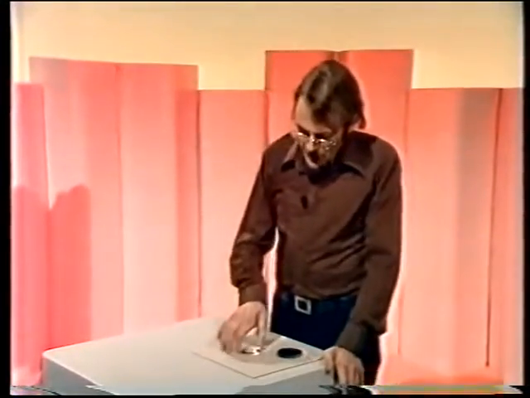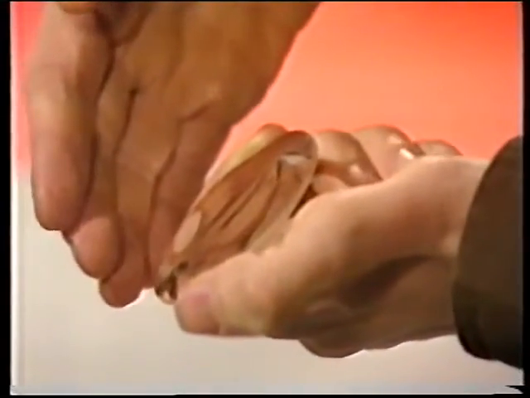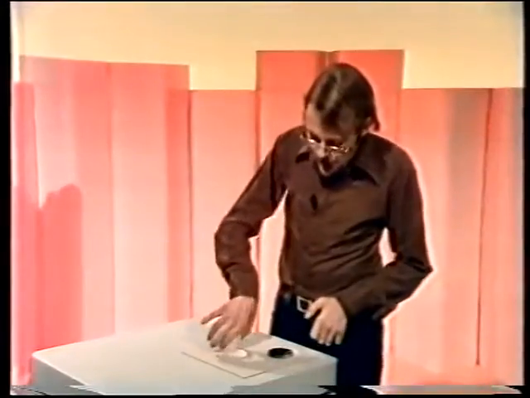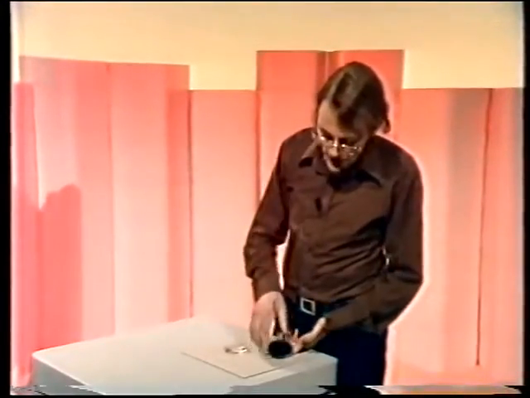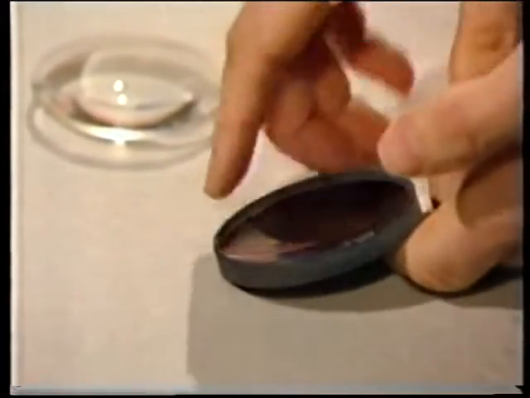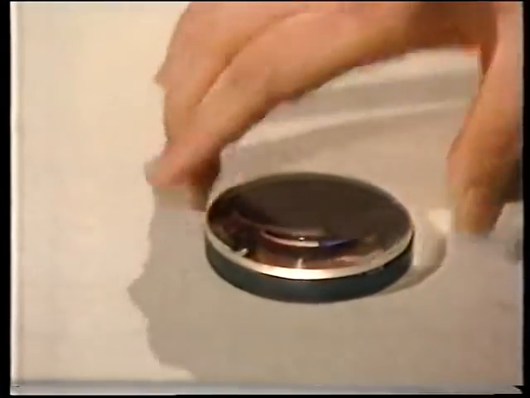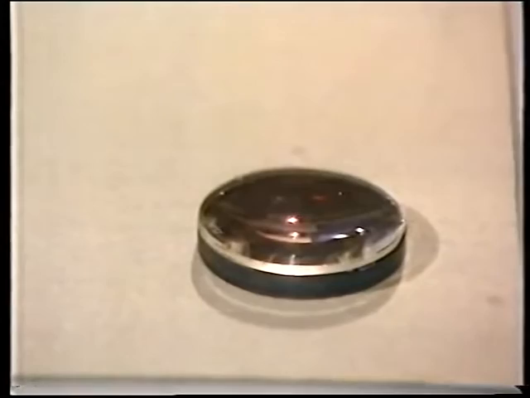Well, this type of interference is very useful when testing lenses. When a manufacturer makes a lens like this, he wants to know that the curvature of the surface has exactly the right value. Well, how does he test that? He makes a lens plate, which has exactly the opposite curvature to that required on the lens. Then, if the lens is put on the top of the plate, we can look for fringes to see how good the match is.